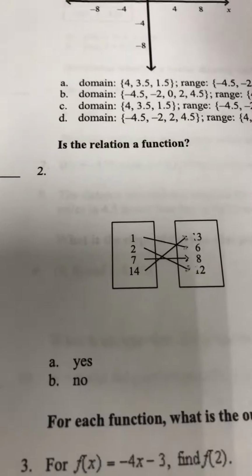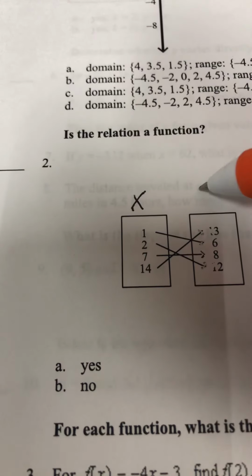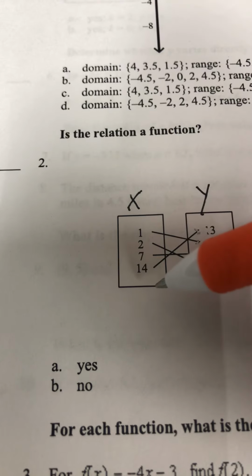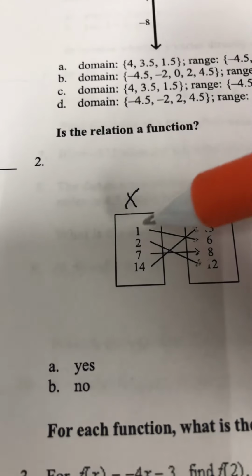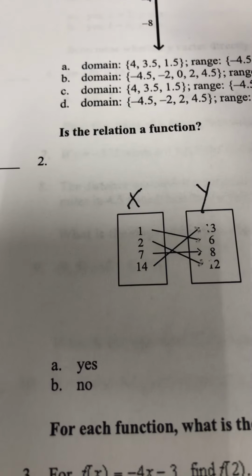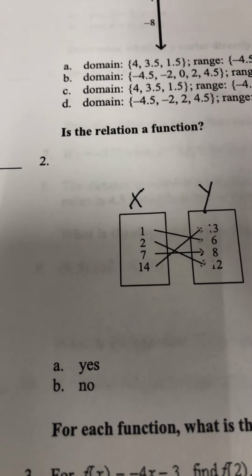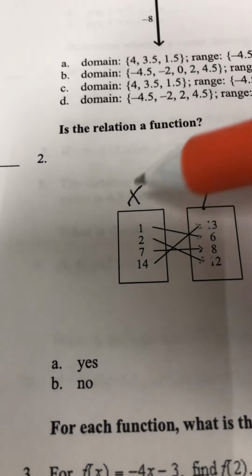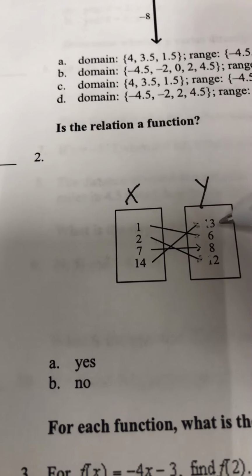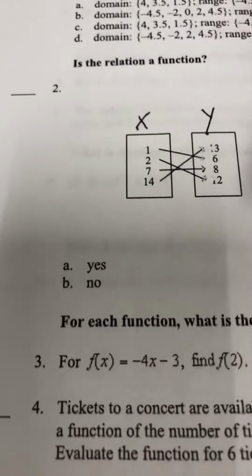Number 2 is the relation of functions. So I'm assuming that these are x values and these are y values. If you don't see any repeaters in the x values, like a number going to 2 different y values, then you know you have a function, you're good. If you do see an x value going to 2 different y values, then you don't have a function.